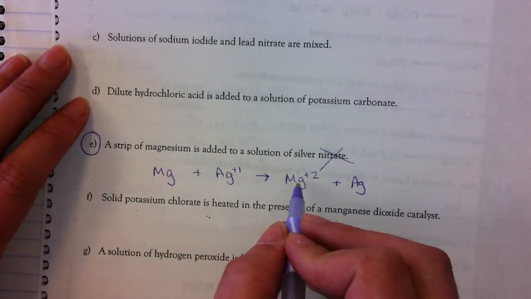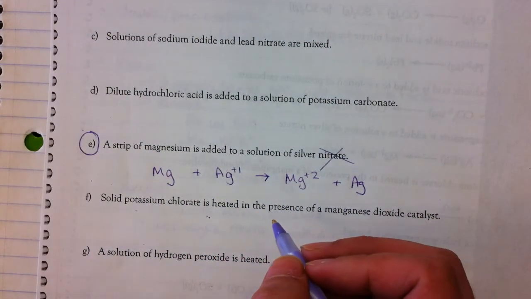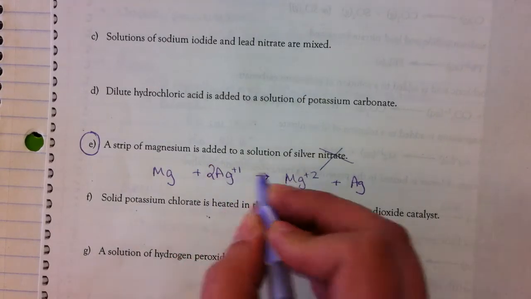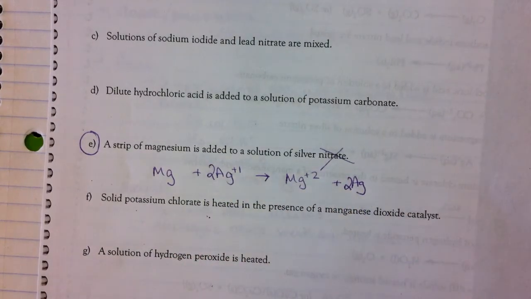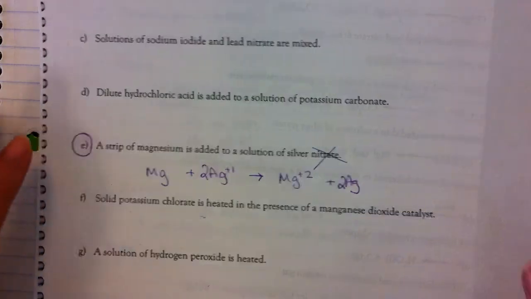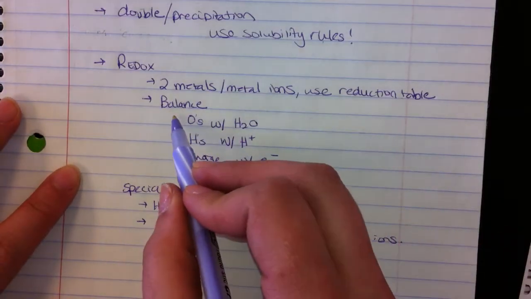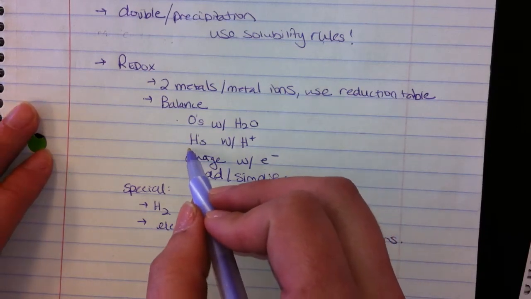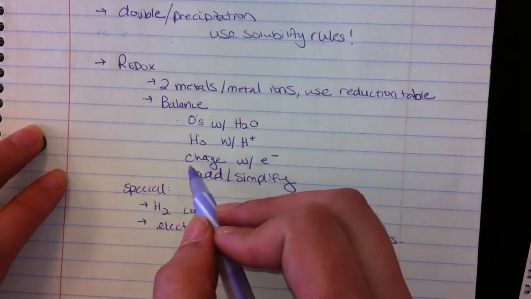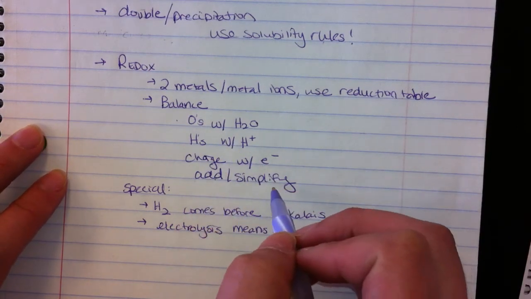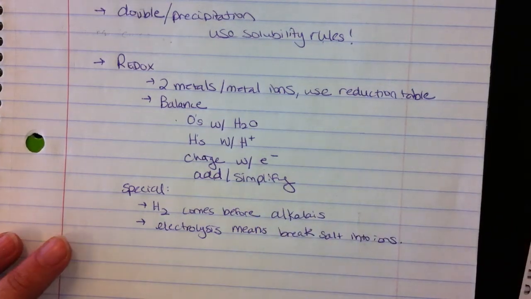Okay, and then you need to balance the charges, so we're actually going to need 2 here and 2 here to make that one balanced. So that would be how you do redox. If it's more complicated, remember you balance the O's with H2O, the H's with H+, then the charge with electrons, and then you add them together and simplify.